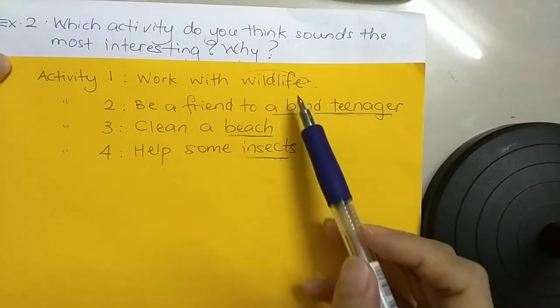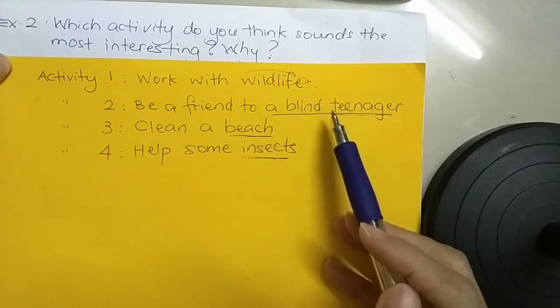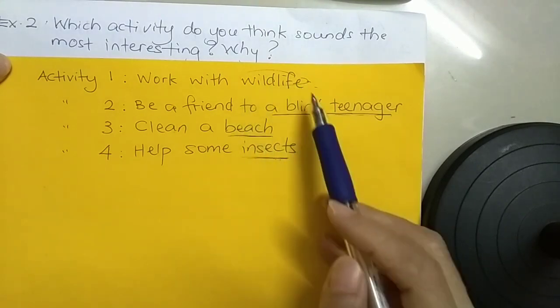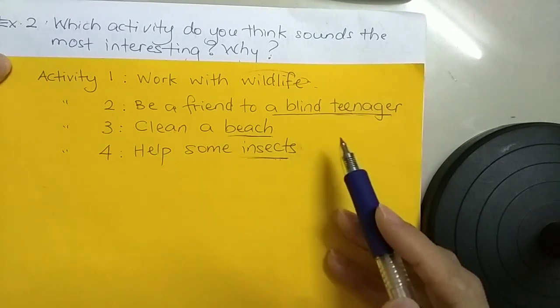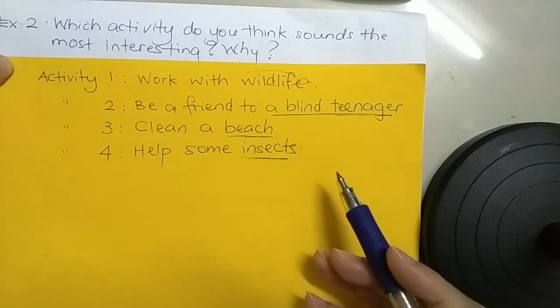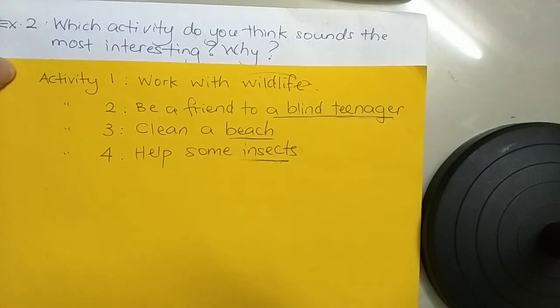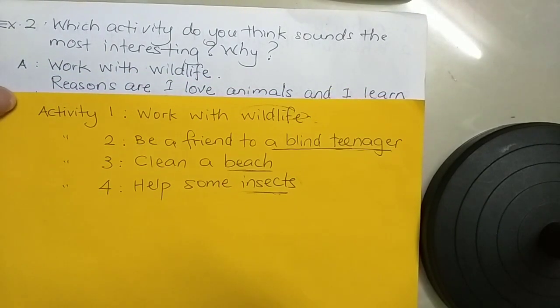So out of the 4 activities here, you are required to write one of the activities here and to give a reason or more than one reason. So it's up to you, but here I've already prepared four activities with the reason given, and the first one will be work with wildlife.